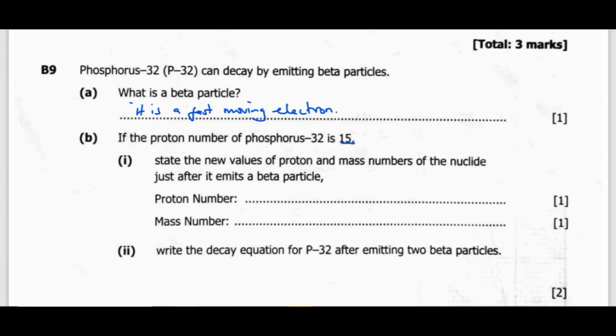Let me explain something here. If we have an element X with mass number A and proton number Z.